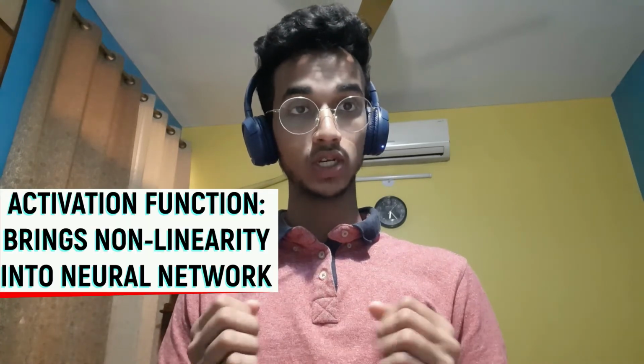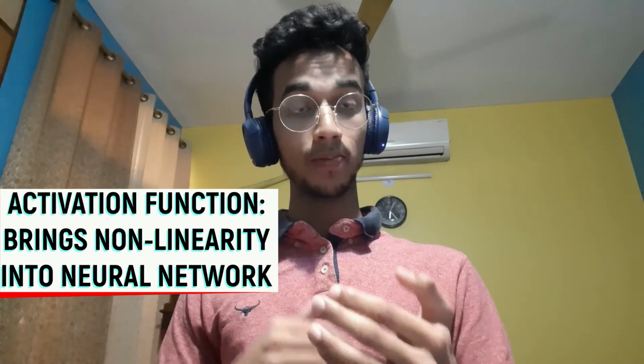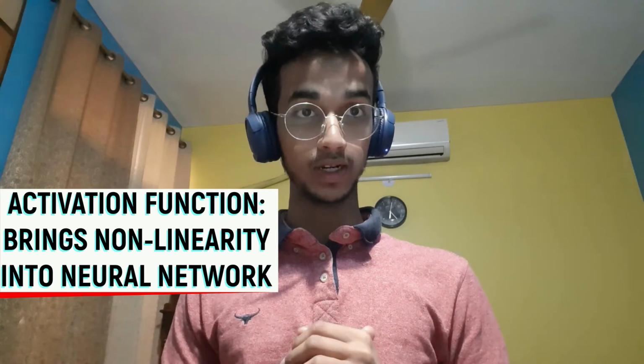So what we need is to introduce non-linearity into the neural network so that it can be valid for problems which are non-linear in nature. When y is not varying linearly, even then your neural network should be valid. So here is where the concept of activation function comes in. The activation function was introduced to bring in non-linearity into the neural network.